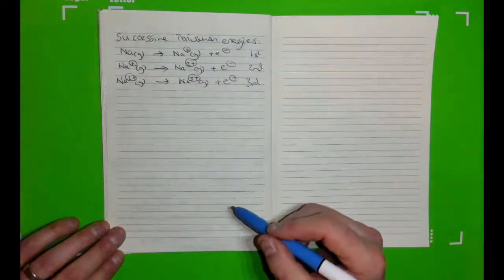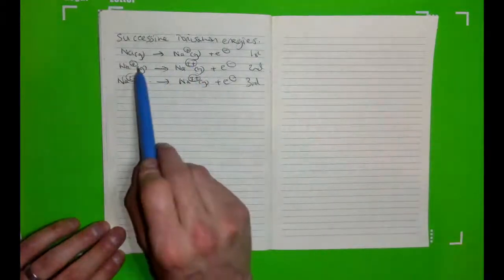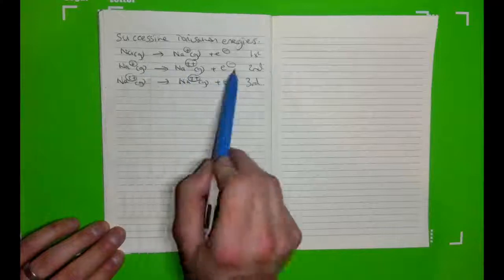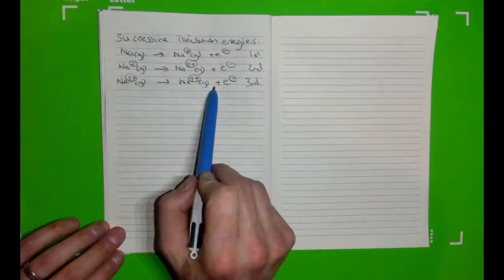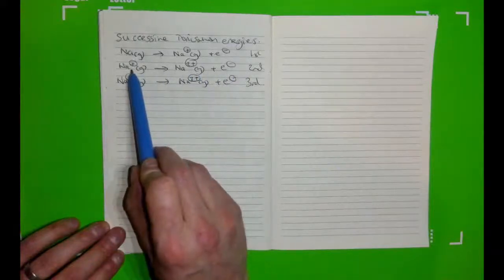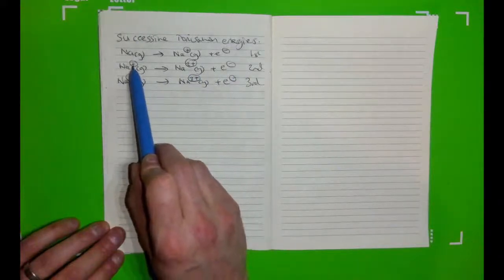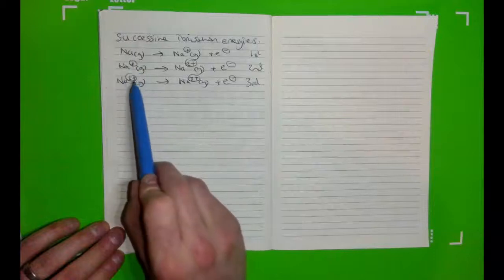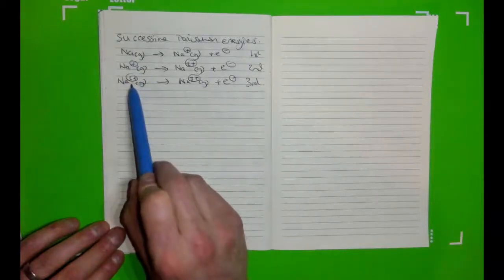Now, if we compare, let's say, the second ionization energy and the third ionization energy, in this process here we're removing an electron from a positive ion. However, in this process here, we're removing an electron from a 2 plus ion.